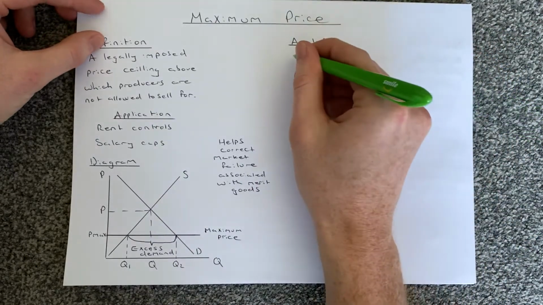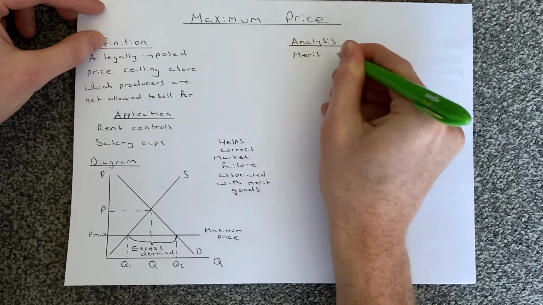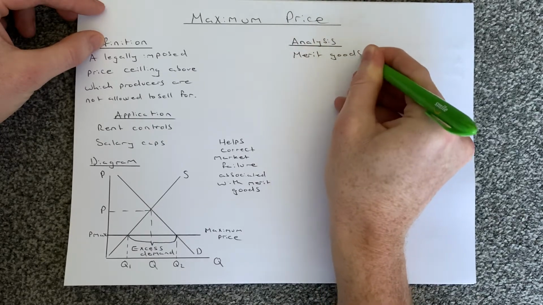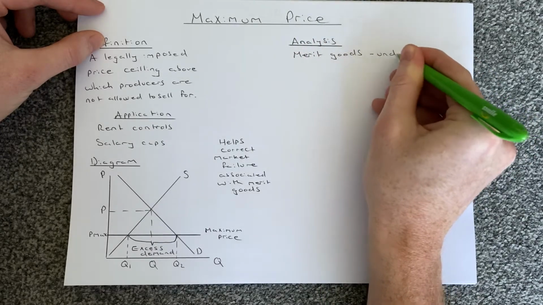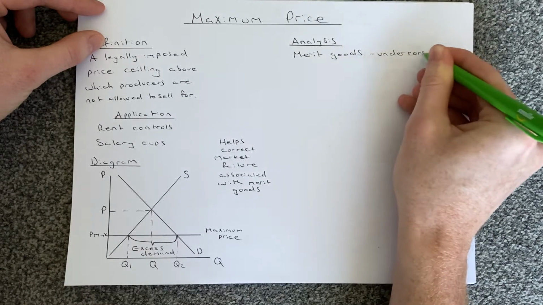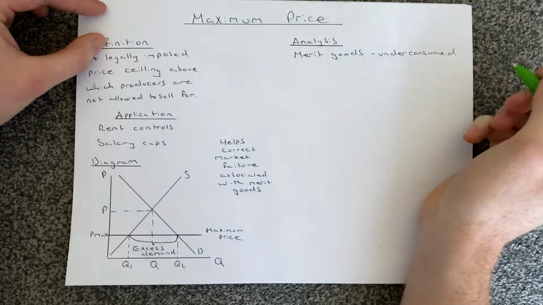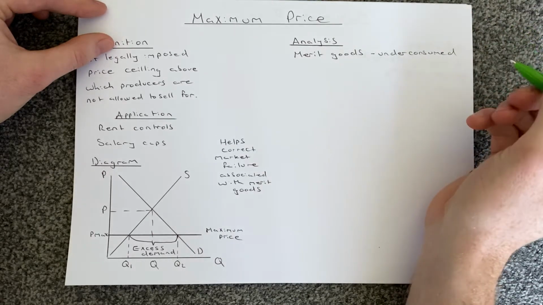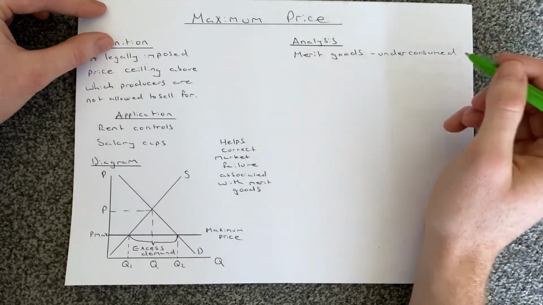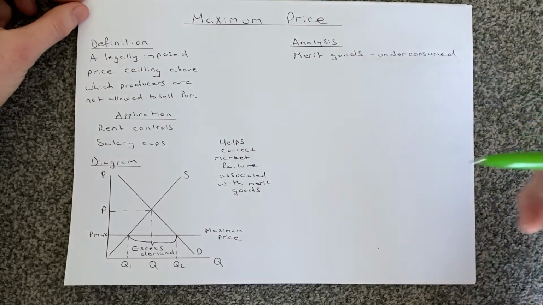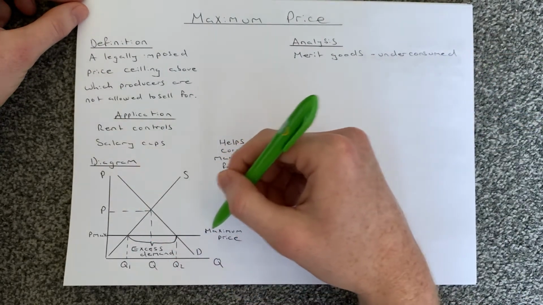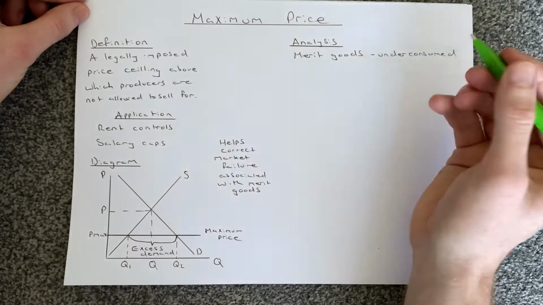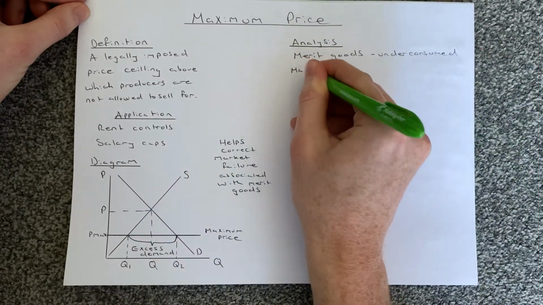So let's just put merit goods, and we know that they are underconsumed. So what must we do in order for our maximum price to address this market failure? Well, first of all, the maximum price must be set below the market equilibrium in order for it to be effective.